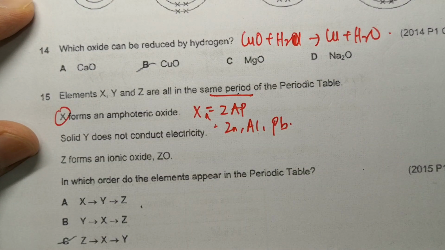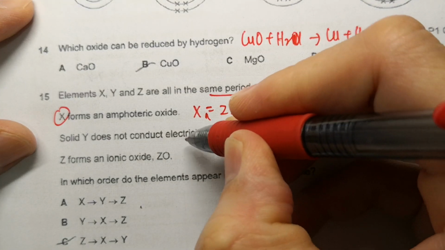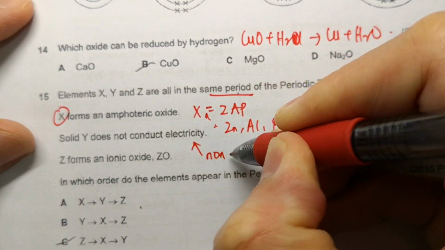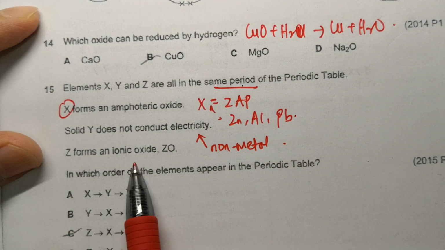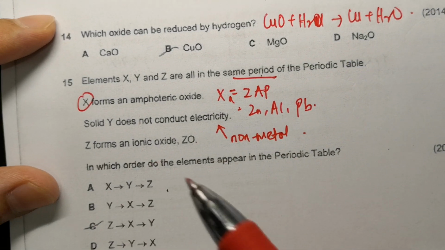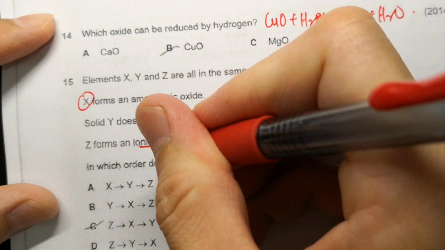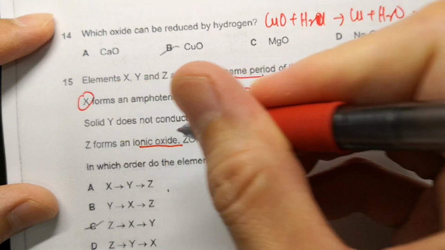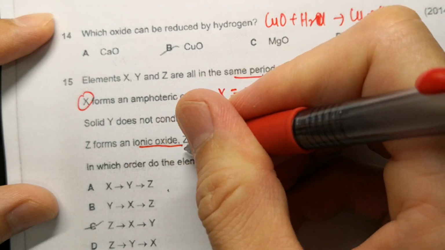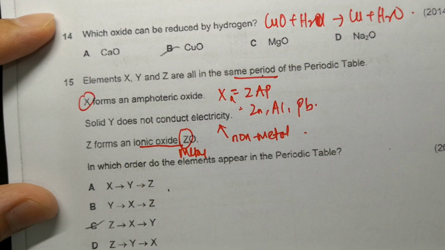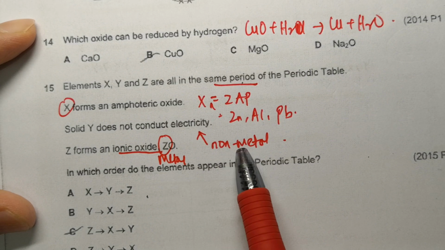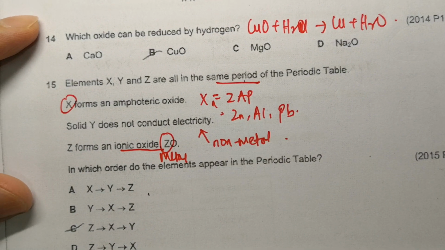Solid Y does not conduct electricity, which means that your Y must be a non-metal. Okay, have to annotate like that. Z forms an ionic oxide. Ionic oxide means basic oxide, which means that your Z must be a metal. So you have metal, you have non-metal, you have amphoteric.